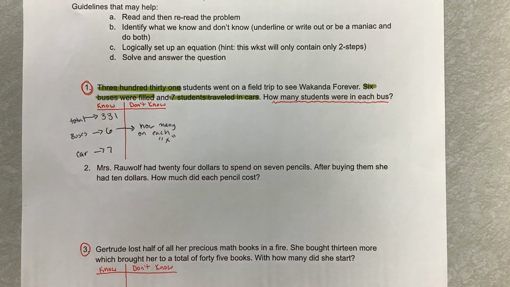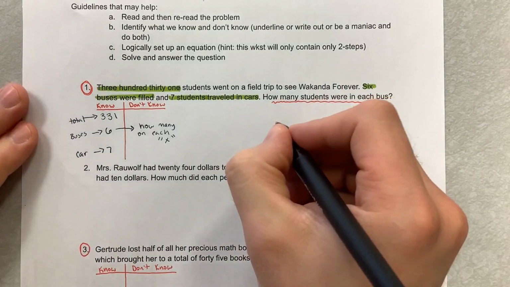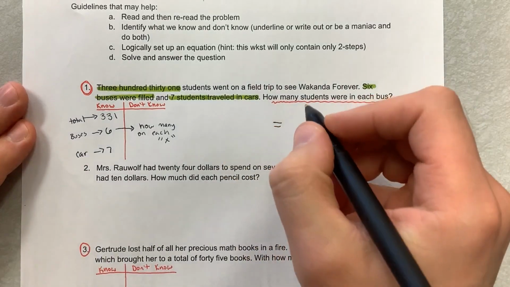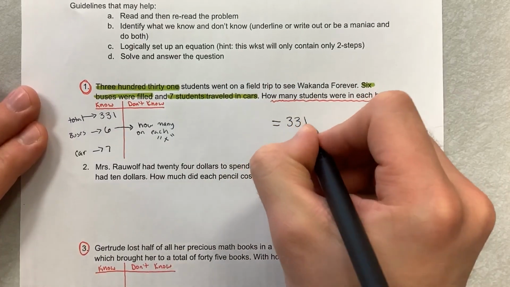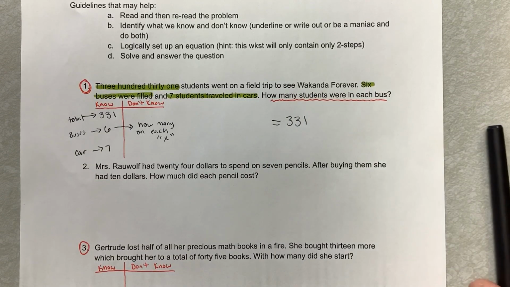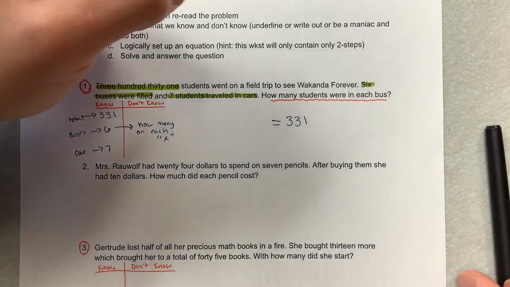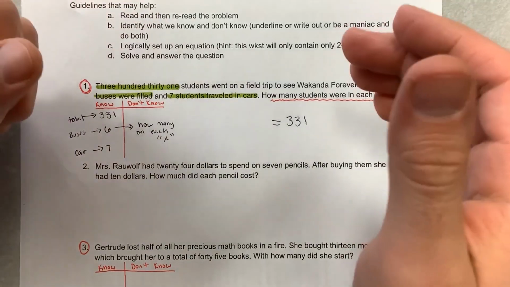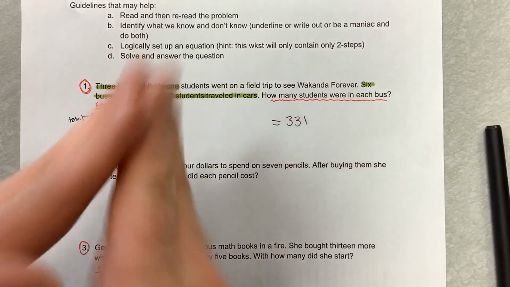Now, since we just organized this information, we are now going to logically set up an equation, okay? There are many ways you can do this, and your equations might look different than mine, but I'm gonna start with the equal sign, and I always put my total off to the right. So in this case, I know my total is 331 students. On the left side, we're gonna pretty much write this story and how we got to 331 students. So we know that there were 2 things. There was kids on buses, and then we know that there were kids in cars, and if we put them together, that'll be my total.